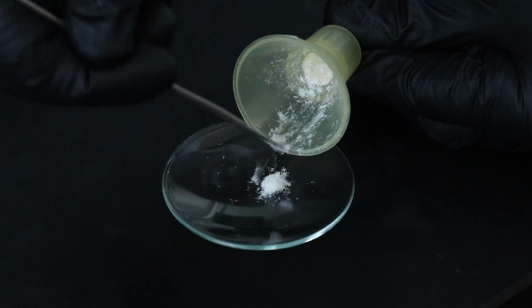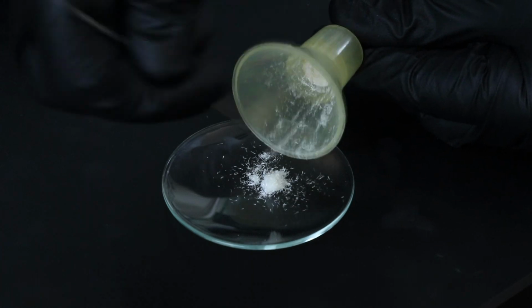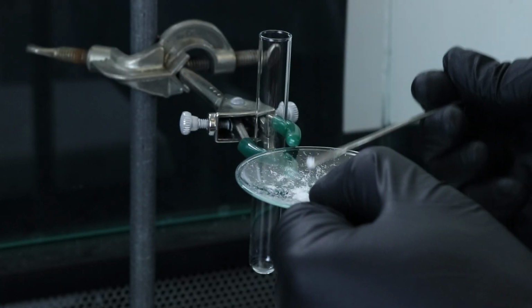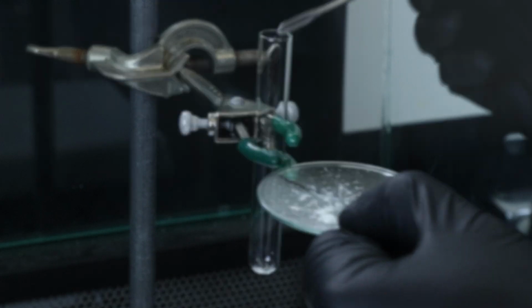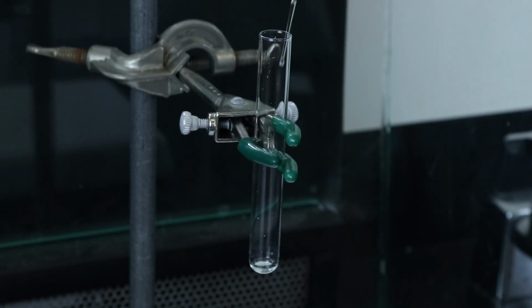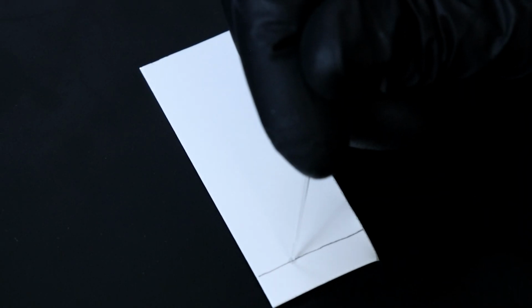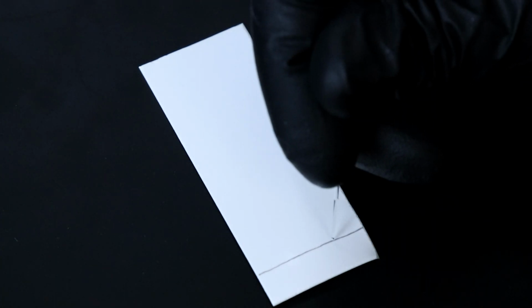Now I'll remove the dry crystals from the Hirsch funnel, and I'll test their purity by adding a little bit to a test tube and dissolving it in some methylene chloride. Then, using a Pasteur pipette, I'll spot a TLC plate with that product solution, and I'll also spot it with a standard solution of the reagent. Once that's developed, the product actually looks pretty pure.